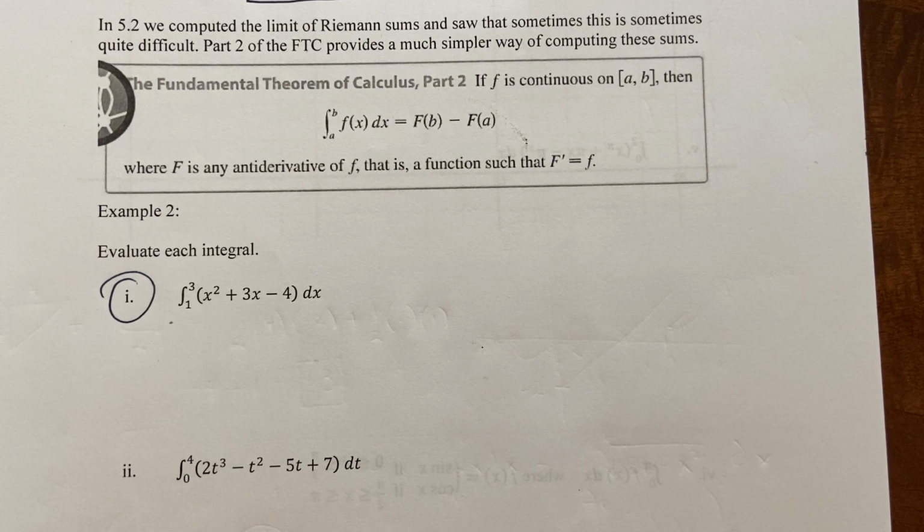We didn't use the definition when we were just taking all those derivatives. That's kind of like what's happening here. That limit of a Riemann sum is essentially the definition of this definite integral. And now we're using the conclusion of that process.